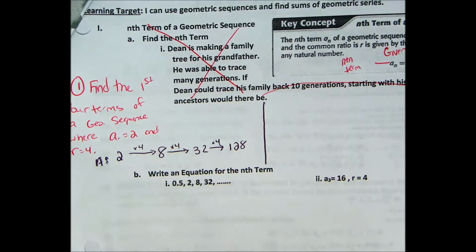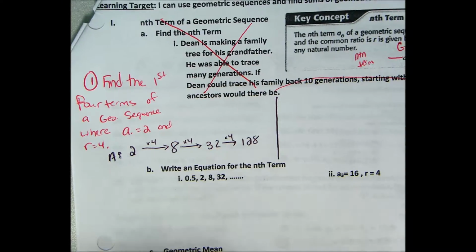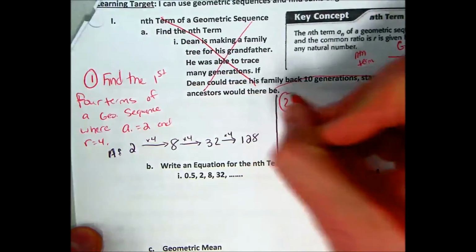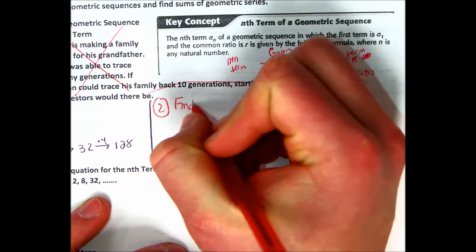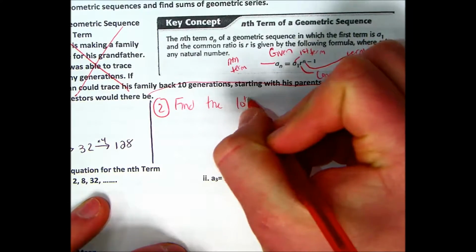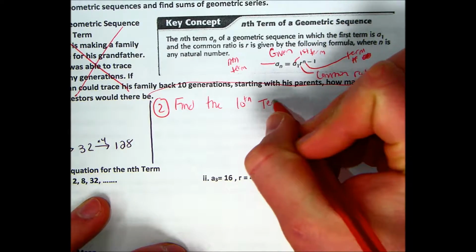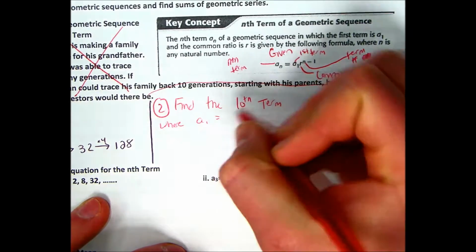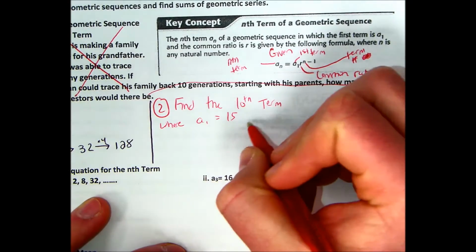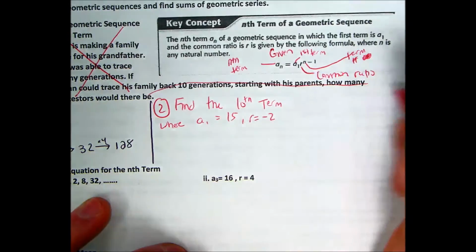Okay, and the second example would be something like: find the 10th term where A1 equals 15, R equals -2. All right, so we want to find the 10th one.